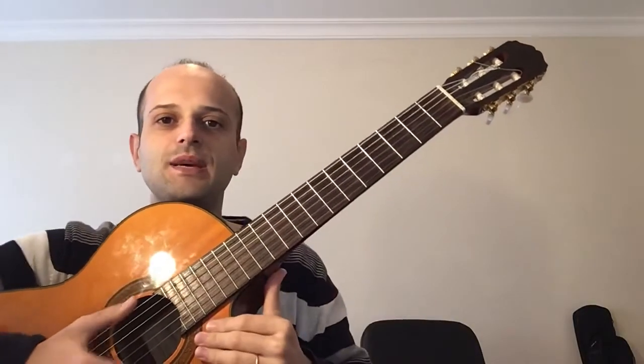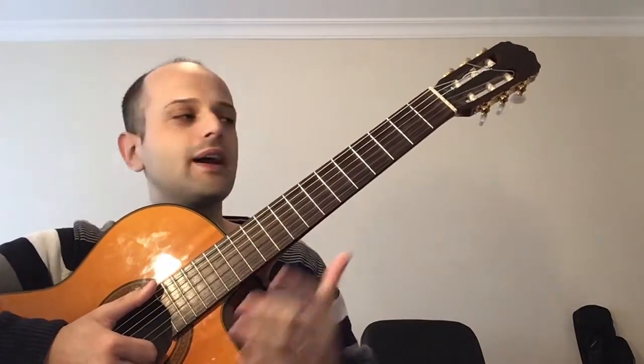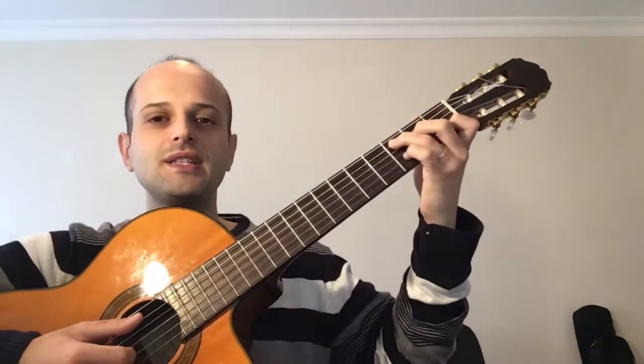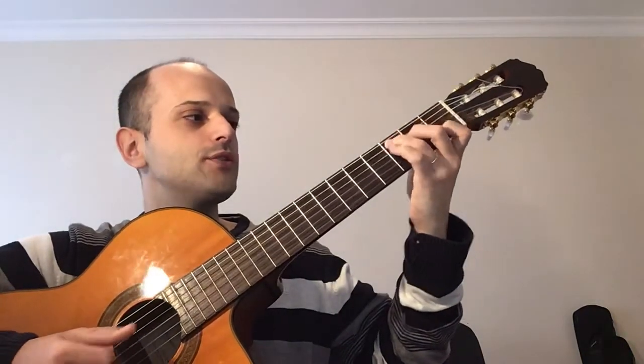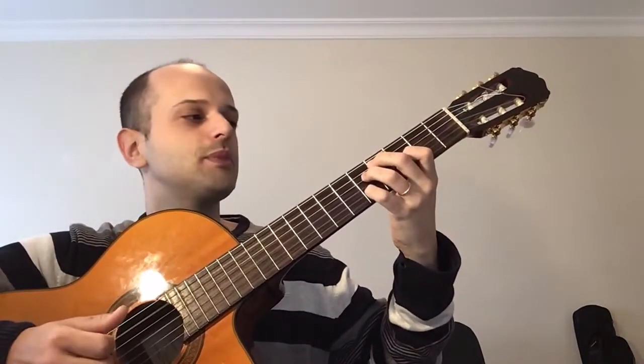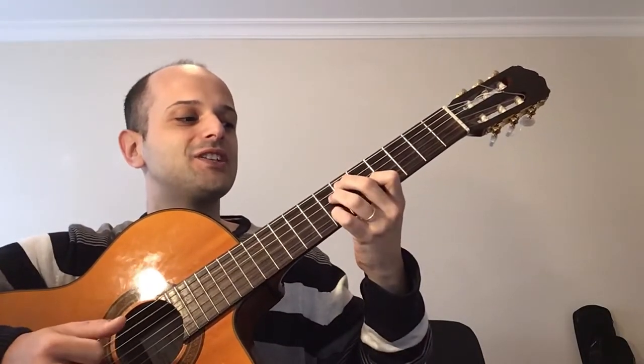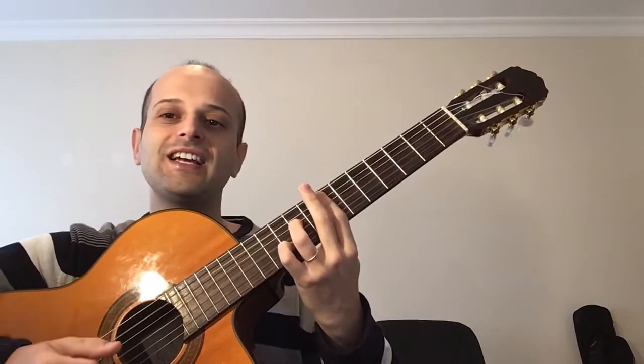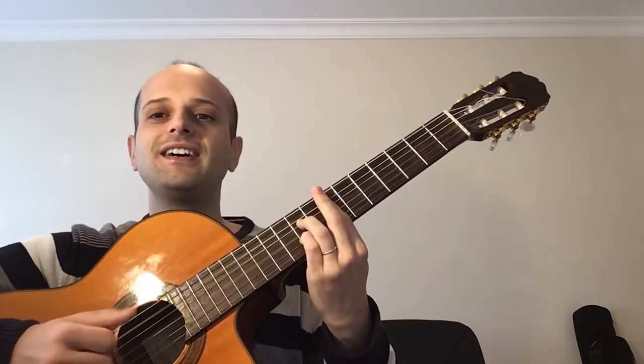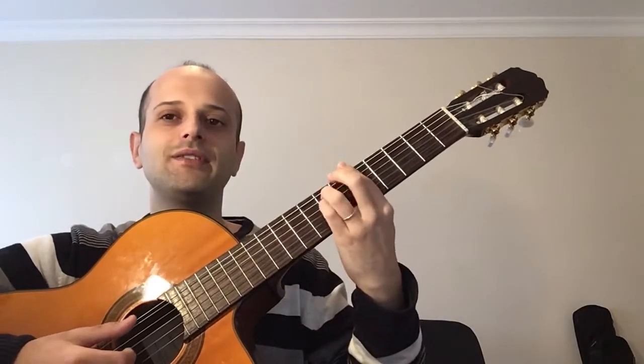Okay, this was the example from Baroque, and so I started with the C major going to C sharp diminished, D minor, D sharp diminished, E sus4, E7, A minor.